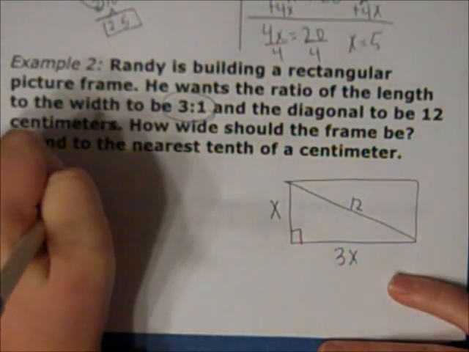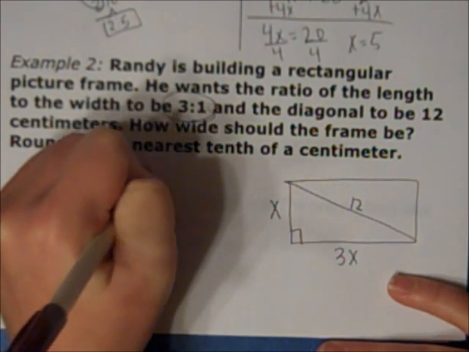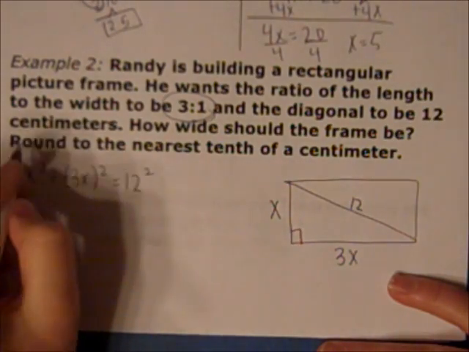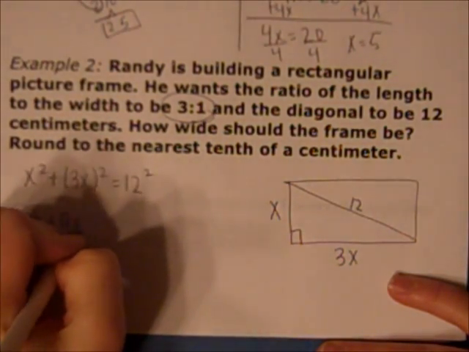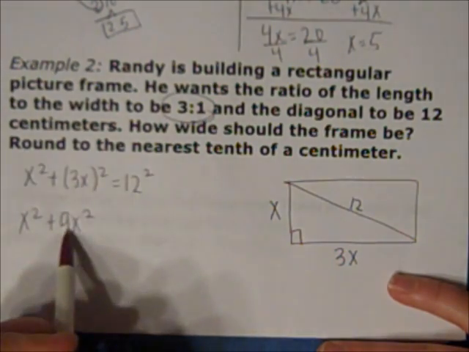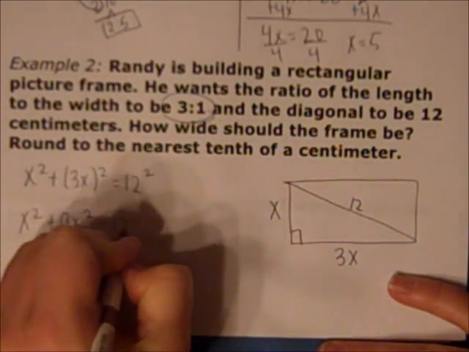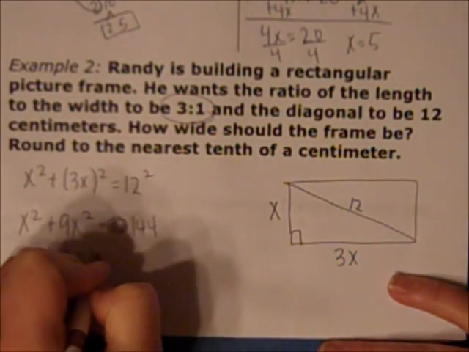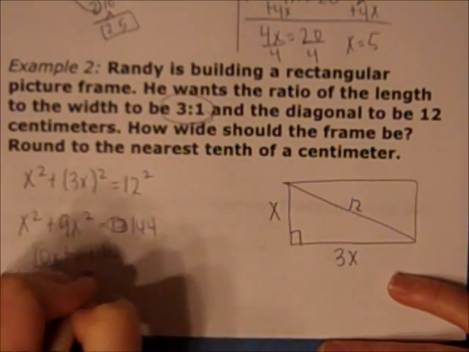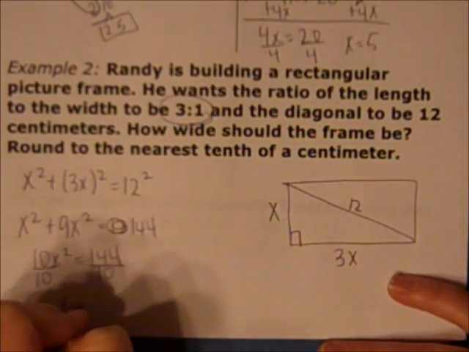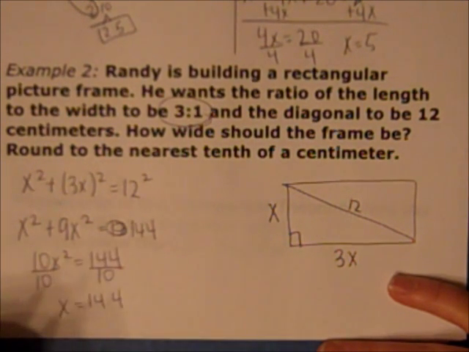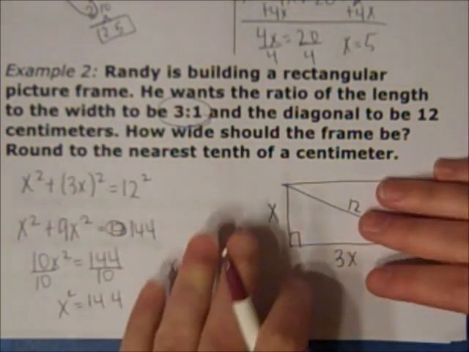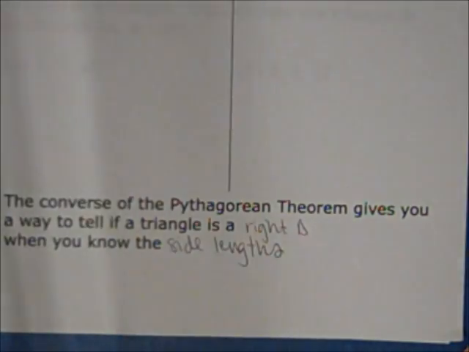x squared plus (3x) squared equals 12 squared. It's important to put this in parentheses, otherwise you're going to mess up. So this is x squared. This is 9x squared because 3 squared is 9, and then 12 squared equals, whoops, how about we do 144? 10x squared is equal to 144. Divide by 10. x squared is equal to 14.4, and then we can find the square root of that.